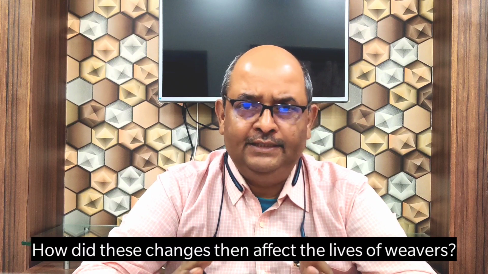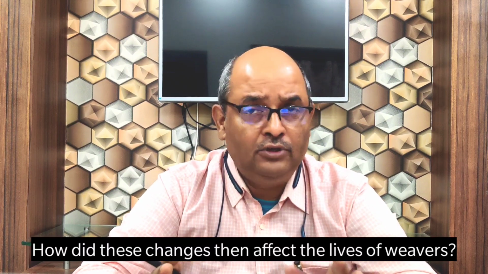How did these changes then affect the lives of weavers? After the Battle of Plassey, the East India Company started consolidating its power in India, but that did not immediately lead to a decline in textile exports from India. Indian textile was still in demand in Europe then. The company was still keen on expanding its textile exports from India.